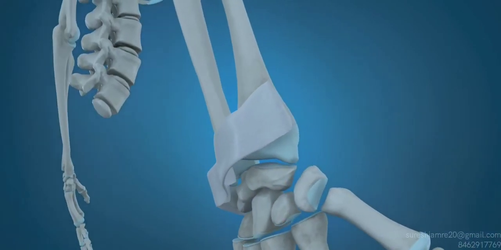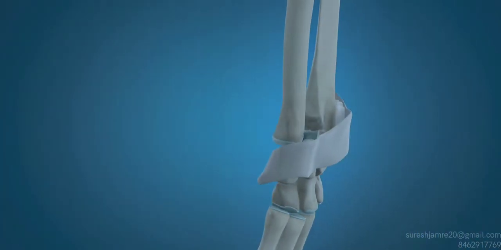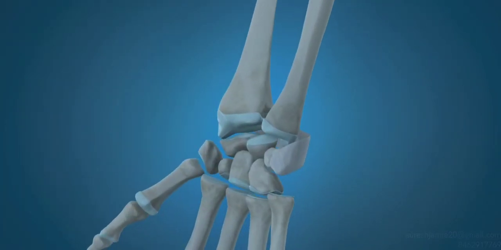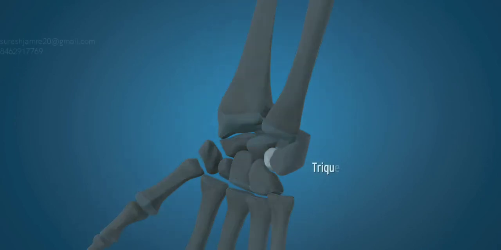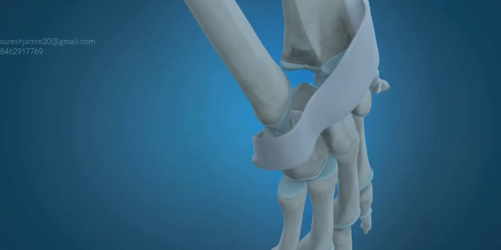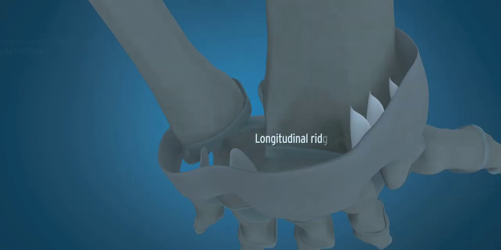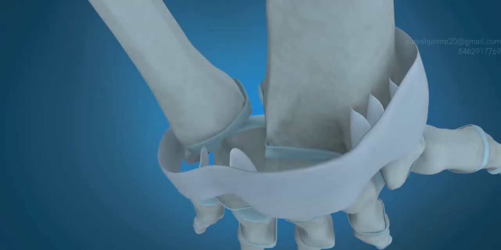Attached laterally to the sharp anterior border of radius and medially to the styloid process of the ulna, triquetral, and pisiform. This retinaculum sends down septa which are attached to the longitudinal ridges on the posterior surface of the lower end of radius. Thus, 6 compartments are formed in the back of wrist.